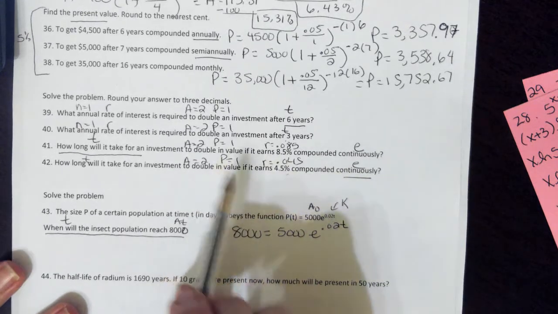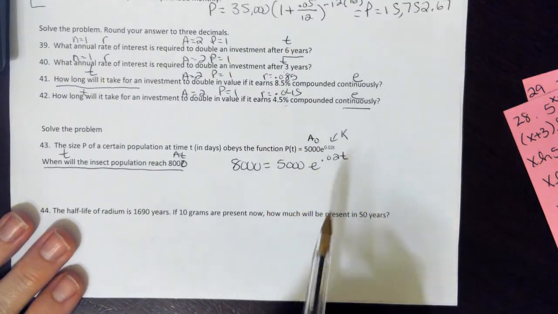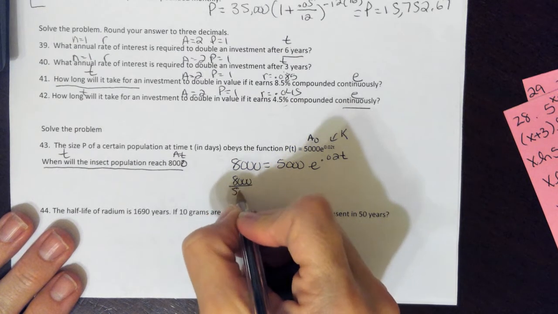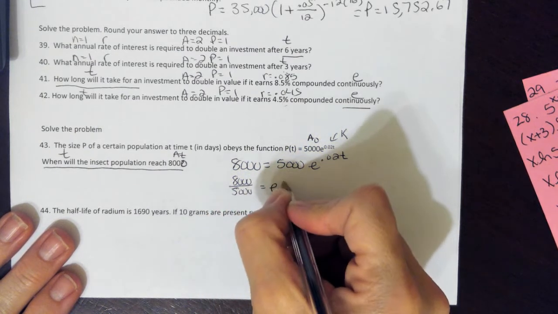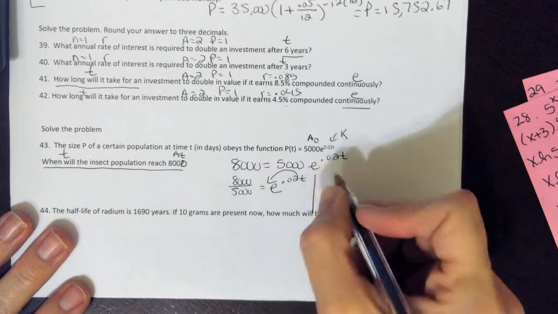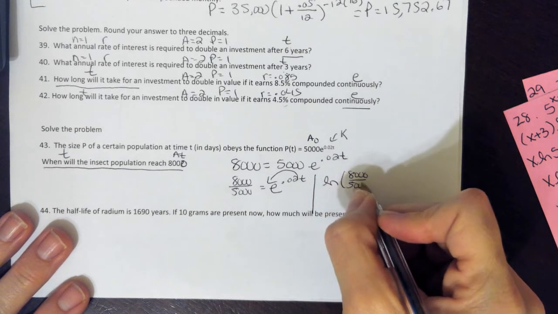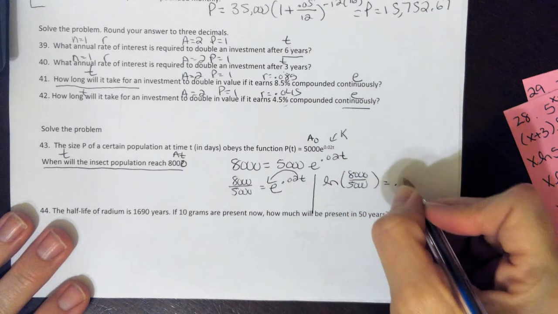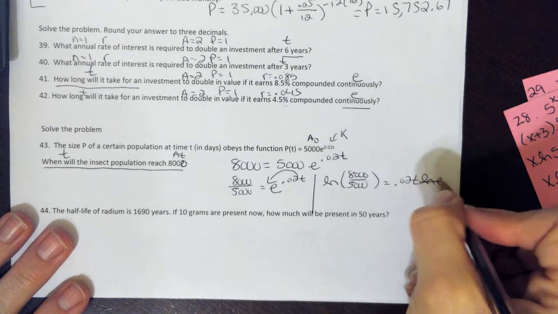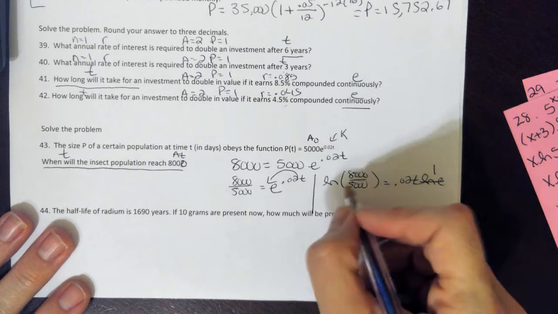This is really similar to the problems we were doing over here when we were solving for t, except I don't have a 1 this time, so I have to divide these two. So I'm going to have 8,000 over 5,000 equals e to the 0.02t. Then to bring this down, I'm going to take the natural log of both sides. So the natural log of 8,000 over 5,000 equals 0.02t ln of e. And the ln of e is 1, and 1 times 0.02 is 0.02.